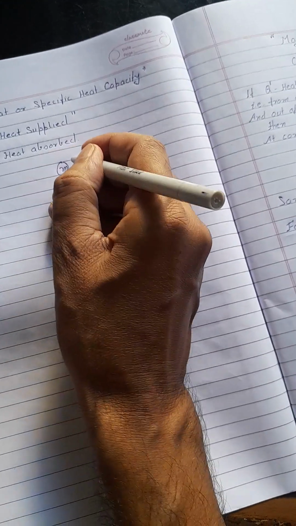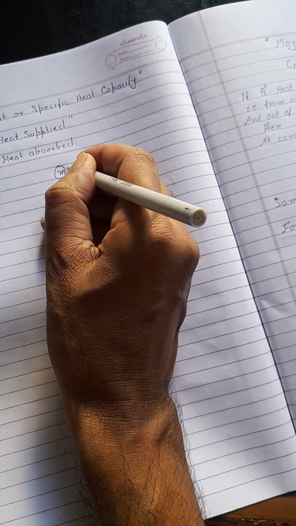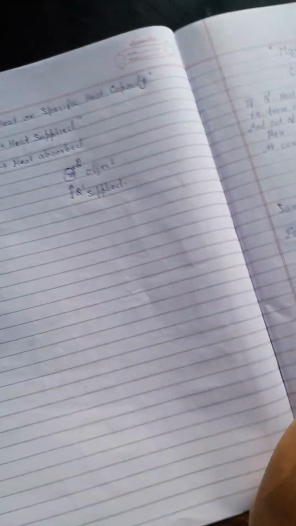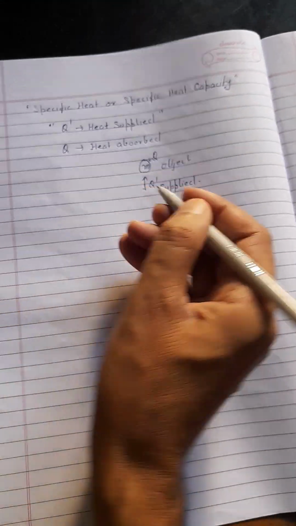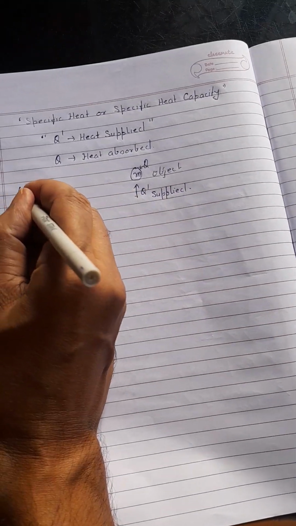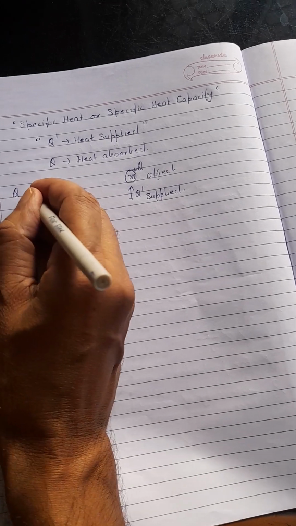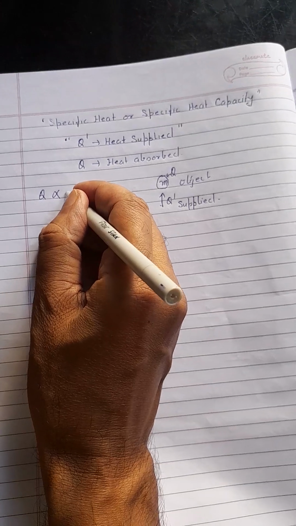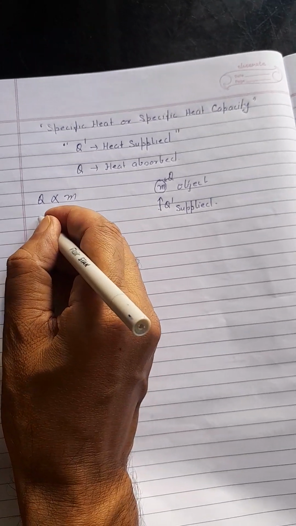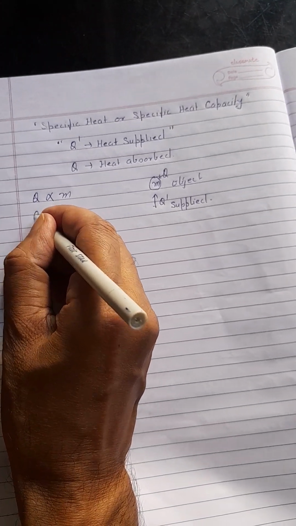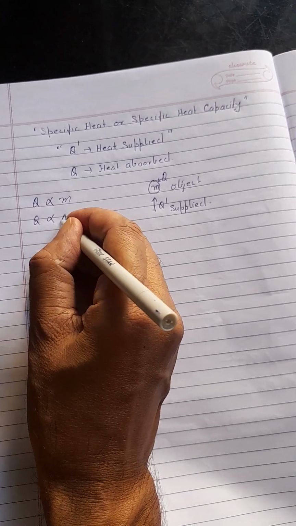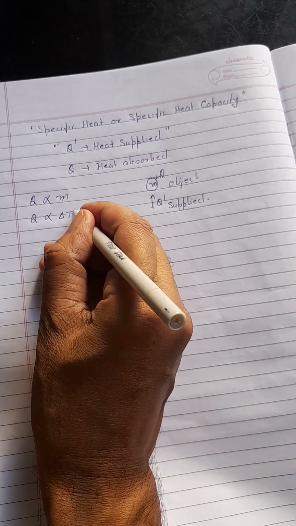ओके, इफ द हीट इज एब्जॉर्ब, हाउ मच? दिस इज ए Q heat absorbed by the object. Then what exactly the statement is that the heat absorbed is directly proportional to the mass of the object. Okay, absorbed heat is directly proportional to the change in temperature.